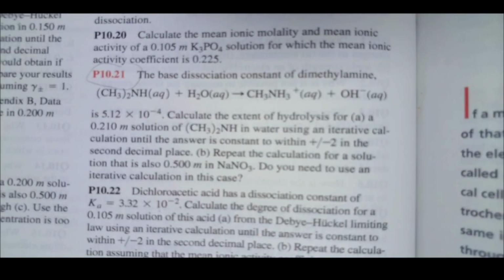1021. The base dissociation constant of dimethylamine, there's a typo in here, but dimethylamine plus water goes to dimethylammonium and hydroxide, is 5.12 times 10 to the negative fourth. Calculate the extent of hydrolysis for a 0.210 molal solution of dimethylamine in water using iterative calculation until the answer is constant within plus or minus 2 of the second decimal place. Repeat the calculation for a solution that is 0.500 molal in sodium nitrate. You need to use iterative calculation in this case.